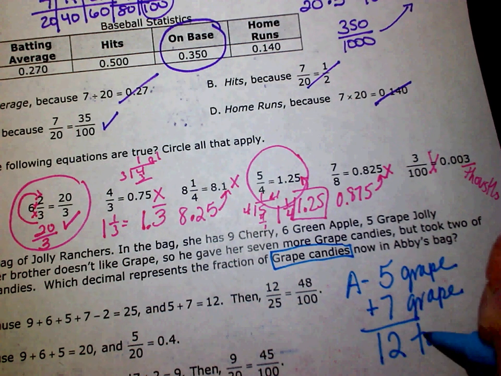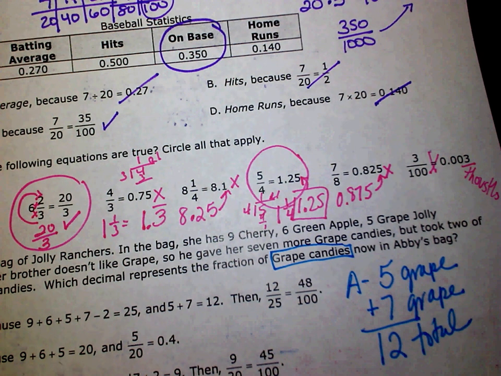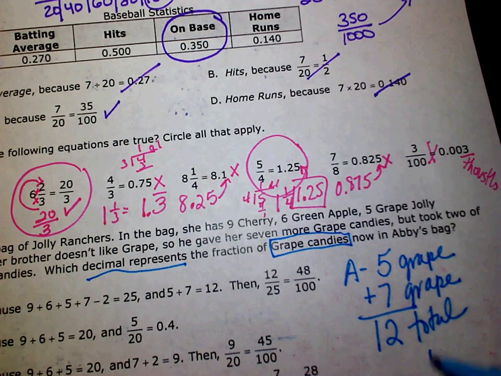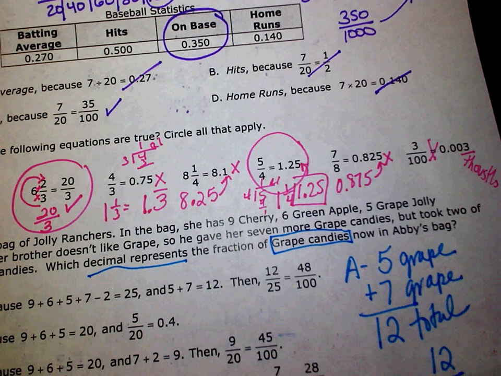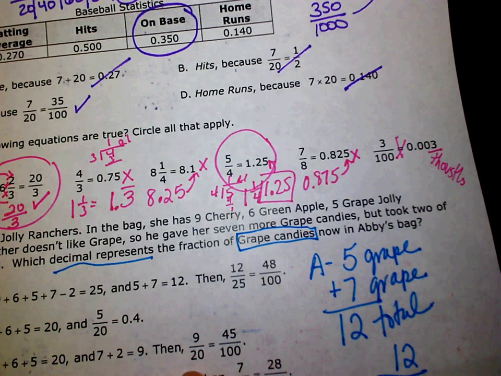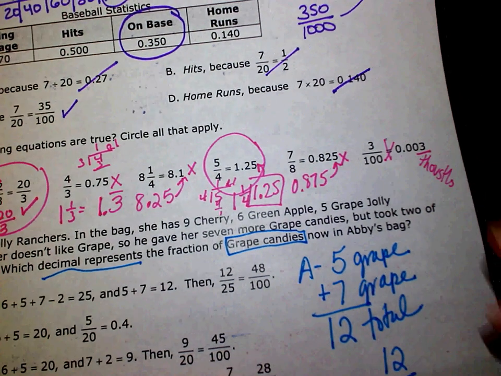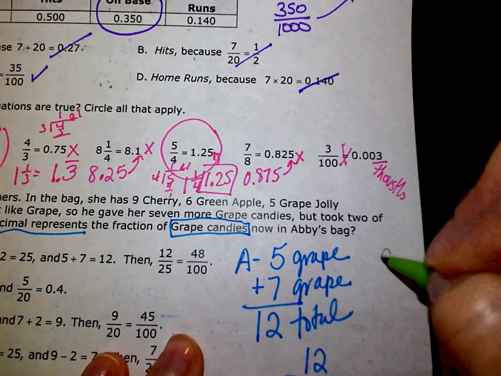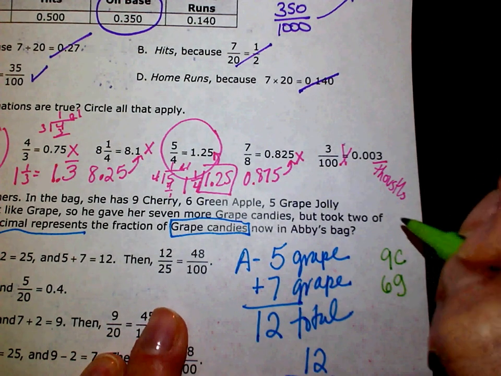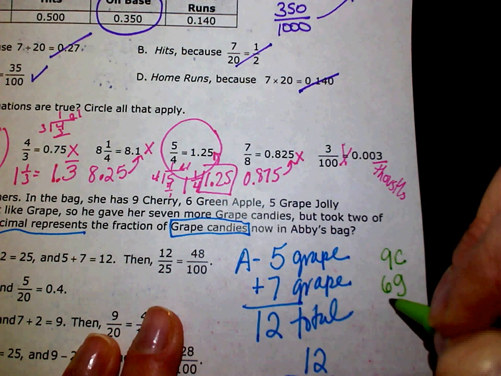They want to know the decimal that represents the fraction. Well, the fraction is part grape, 12 over my total. Well, my total I need to know. So I need to know that there are 9 cherry, 6 green apple. She now has 7 grape.